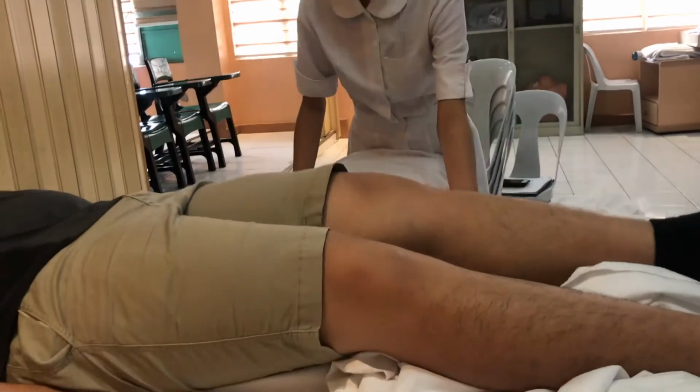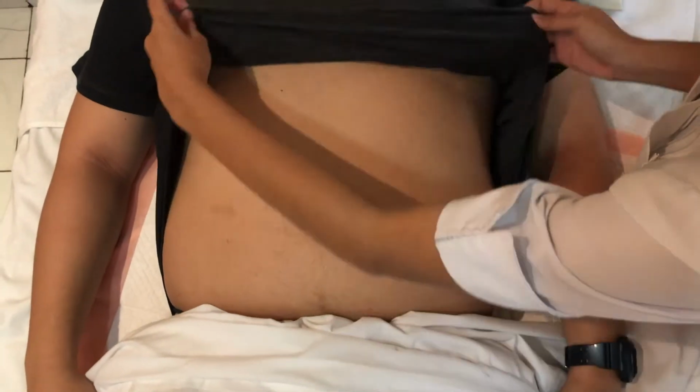Then position the patient. Assist the patient to a supine position. Place a small pillow under the head and beneath the knees. Sir, is it fine? I'll be exposing your abdomen. Expose the abdomen from the xiphoid process to the level of the symphysis pubis.